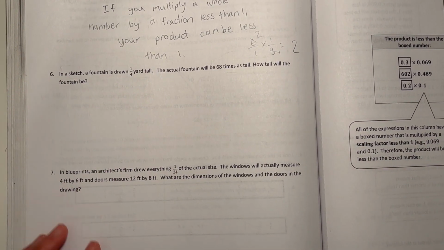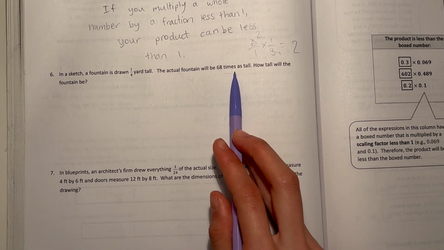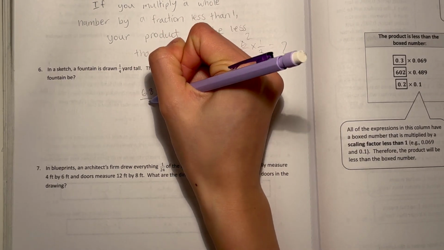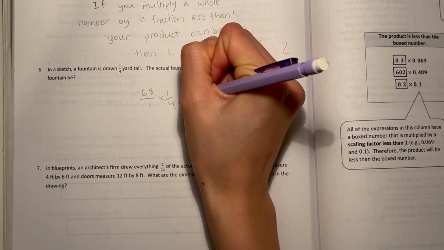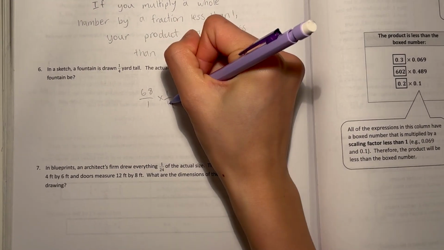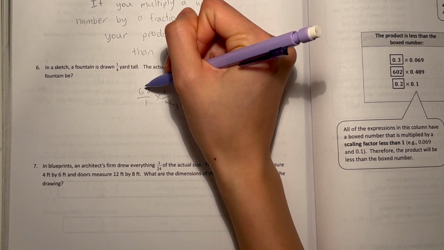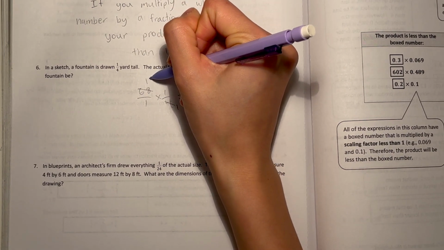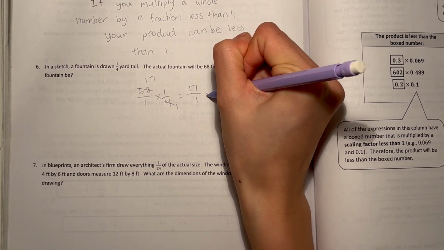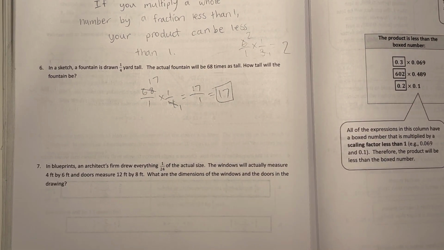Number 6, in a sketch, a fountain is drawn 1/4 yard tall. The actual fountain will be 68 times as tall. How tall will the fountain be? So times as tall, that's multiplication right there. 68 over 1 times 1/4. 68 and 4 cancel out. 68 divided by 4 is 17. So then you'll get 17 over 1, which is 17.